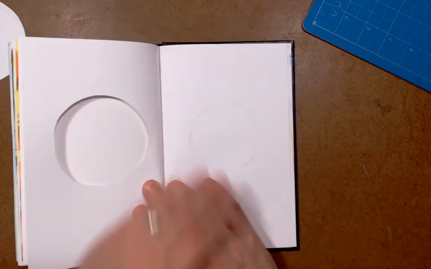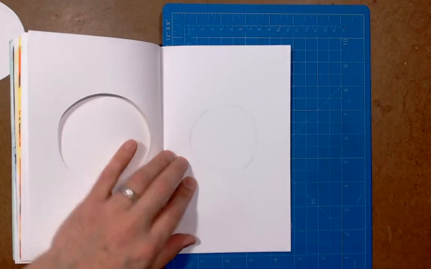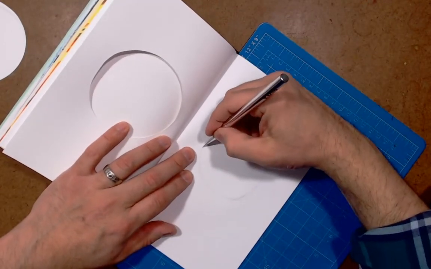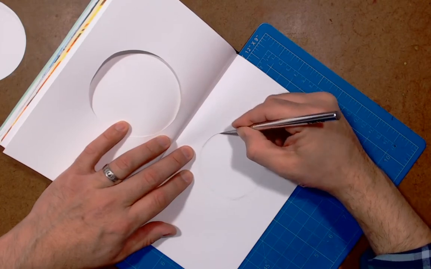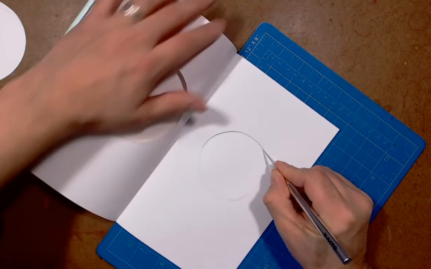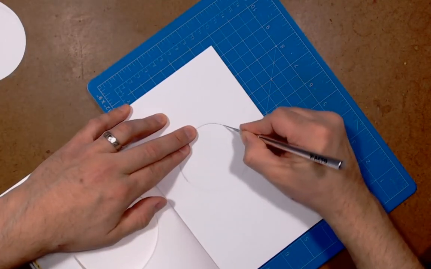I'm going to turn that out of the way, pick up my cutting mat, and again do the same thing. Turn my book, keep my knife in the cut.